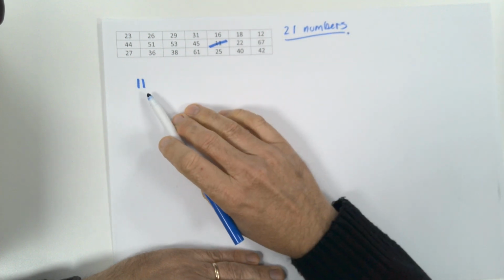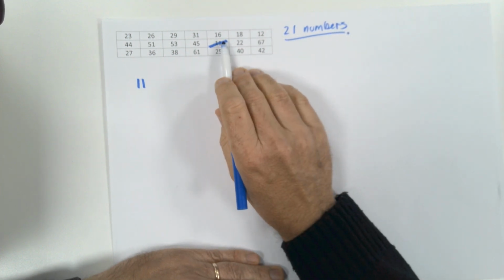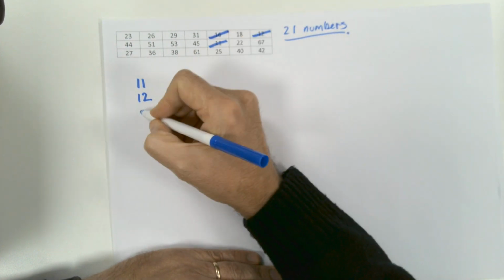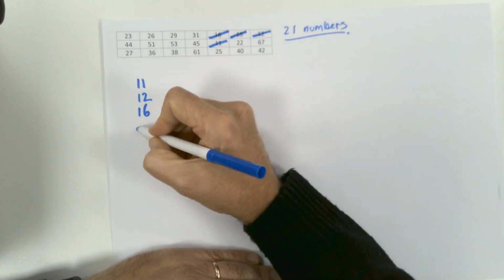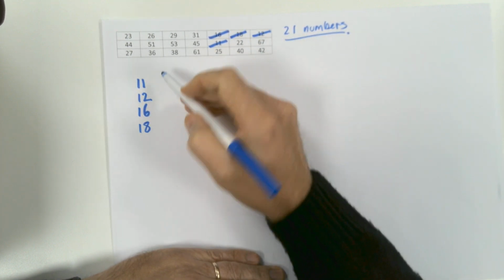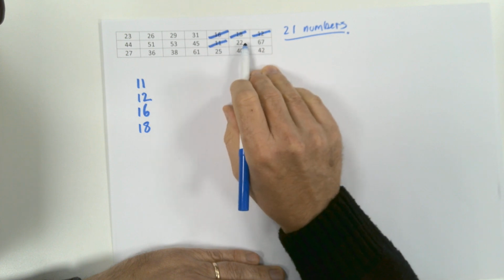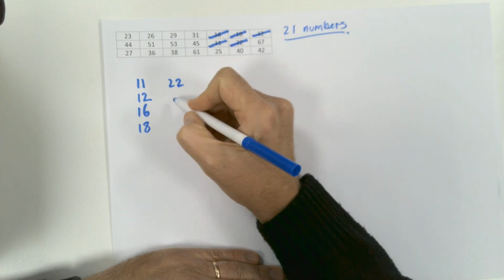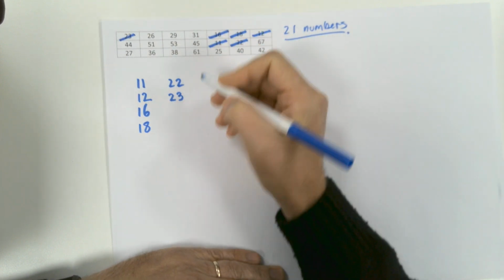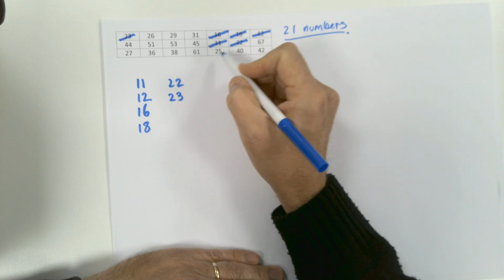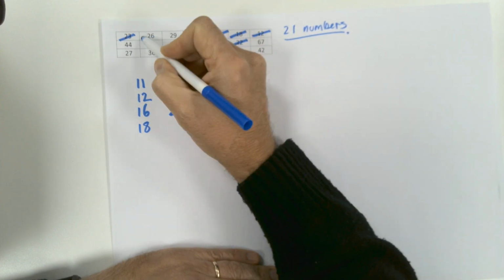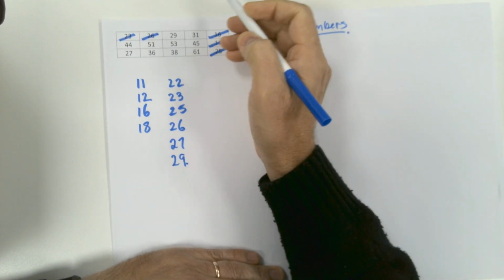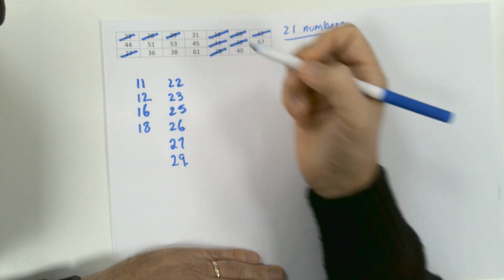All right, so first one is 11. Then there's 12, 16, 18. That's all the ones that are in the 10s. Then we've got the 20s. I've got 22, that's the smallest one there. 23, 25, then 26, 27 and 29. So 27 and 29 are gone.